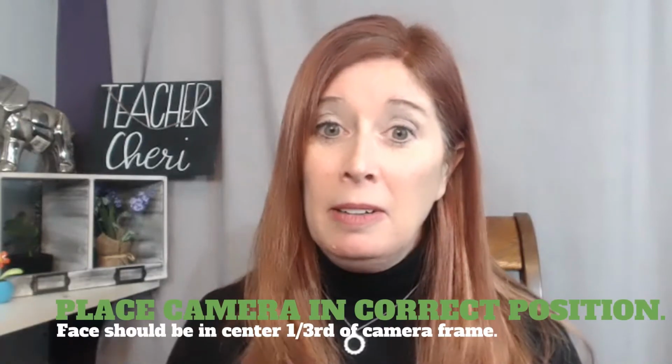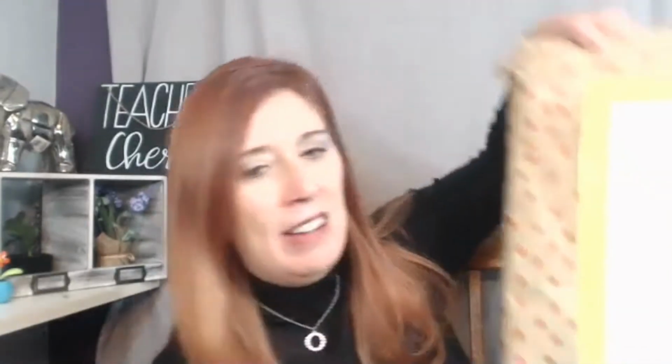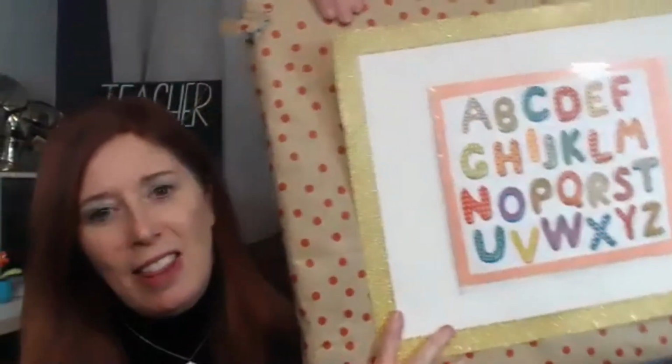Positioning of the camera is also important. Make sure your camera is at eye level and your head should be in the center 1/3 of the screen. So we don't want to be over here, and we don't want to be over here or down here or up here. We want to be in the center 1/3. Our background should be well designed and well lit. So like I mentioned before, you can have your kid-friendly background. Here I have my letters. Make things so that they are inviting to the student.